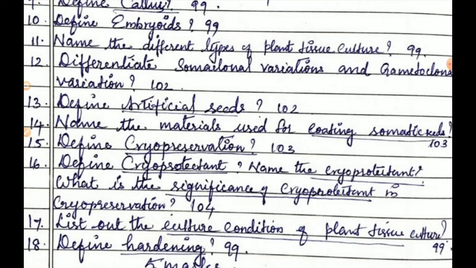Humidity 50 to 60%. 16 hours photoperiod of illumination, and 1000 lux fluorescence. Then aeration to the culture can be provided by an automatic shaker or by aeration of the medium by passing filter sterilized air. Close the bracket.